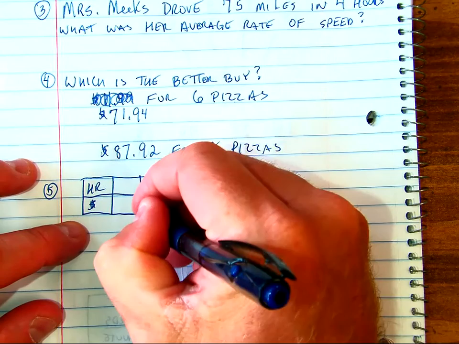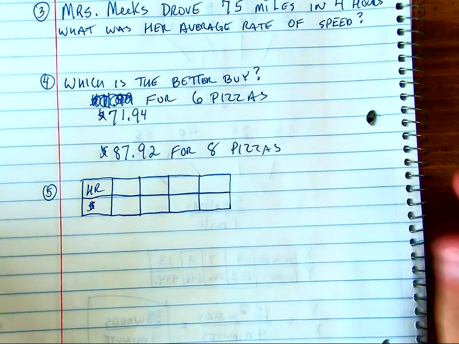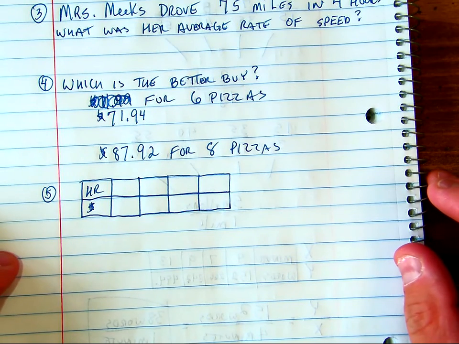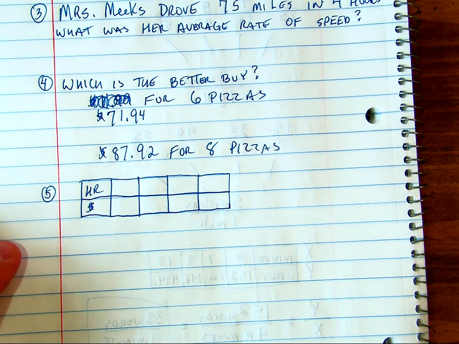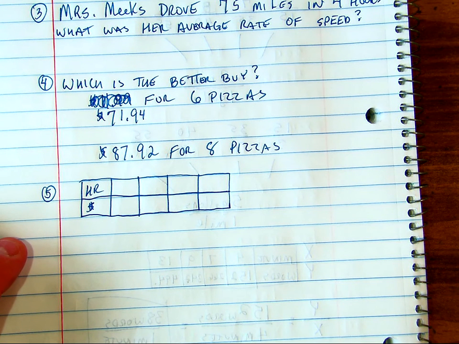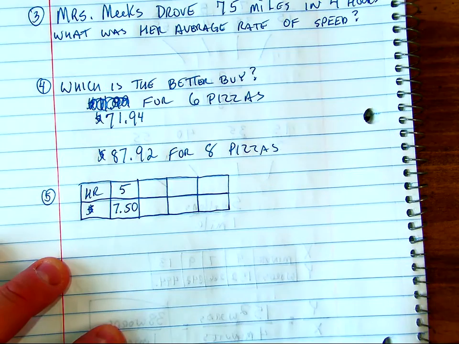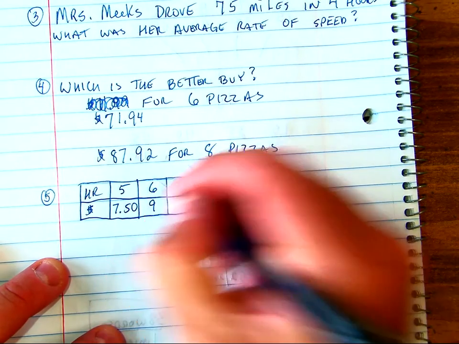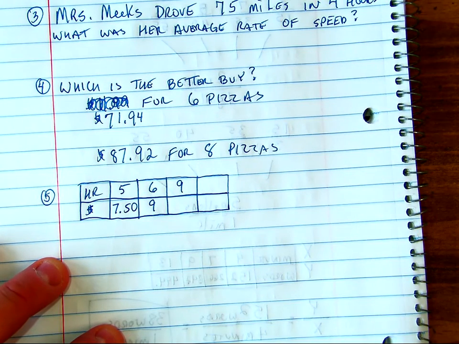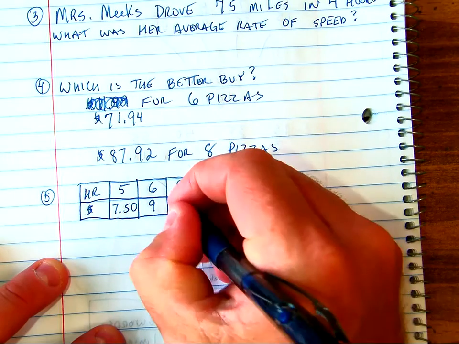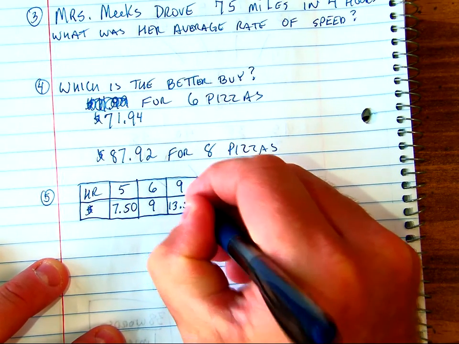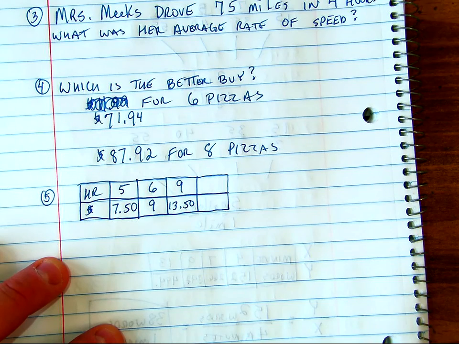Let's go. $5 and $7.50. 6 and $9. And that's $13.50. And this is 13 and 1950.